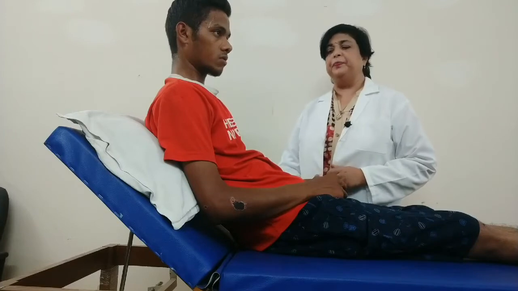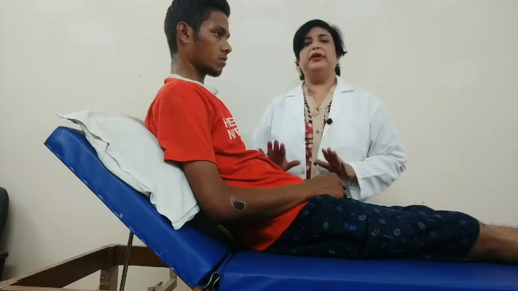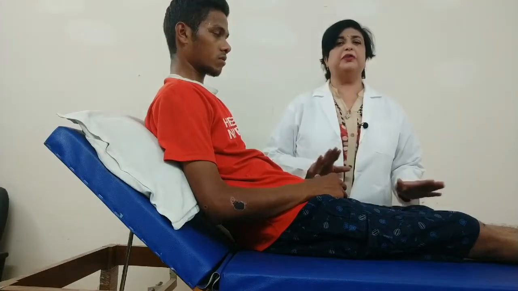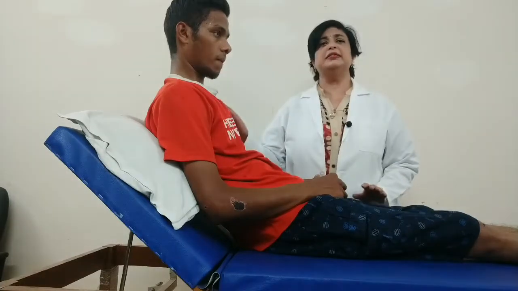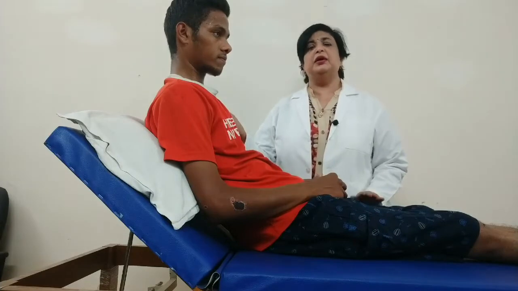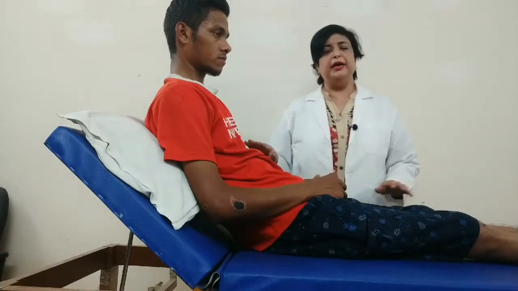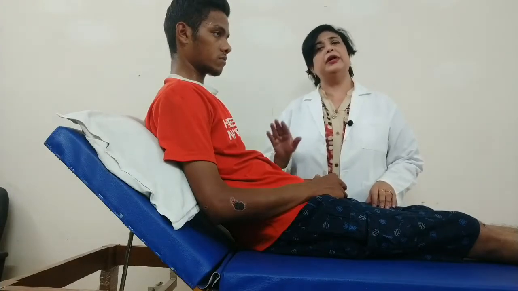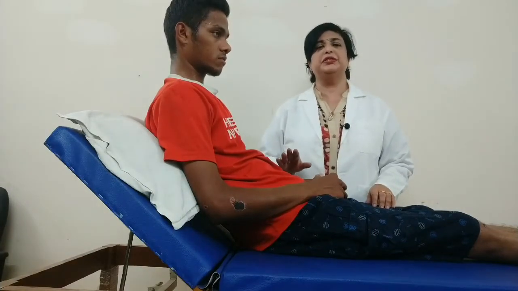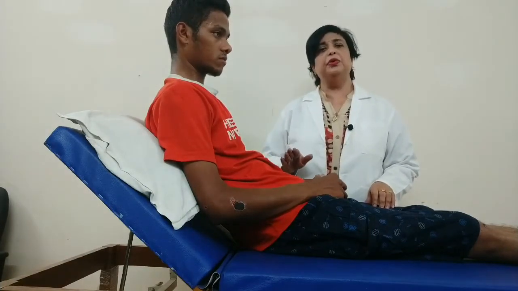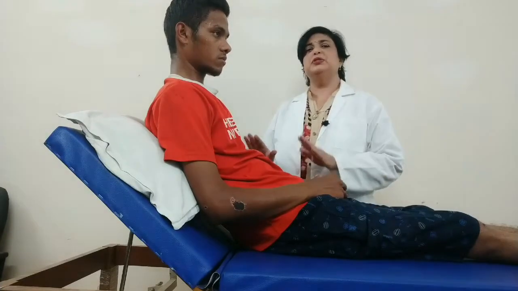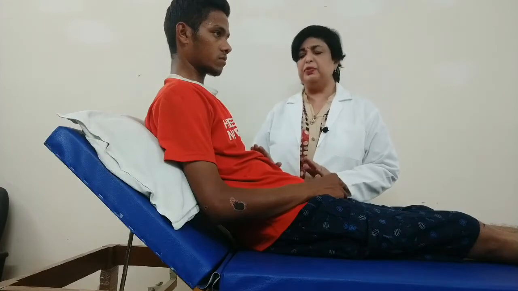Let us begin. First of all, we need to take care of positioning of the patient. This is how I have positioned the patient. This is semi-reclining position. We can also use supine lying or we can also position the patient in high sitting. We can also ask the patient to sit on a chair with a high back support without the armrest. So here is the patient positioned in semi-reclined position.